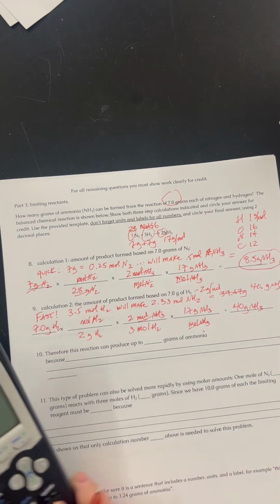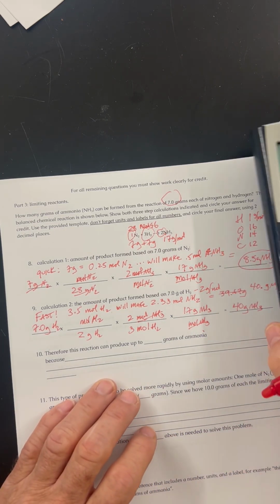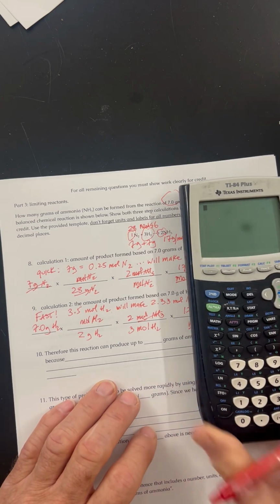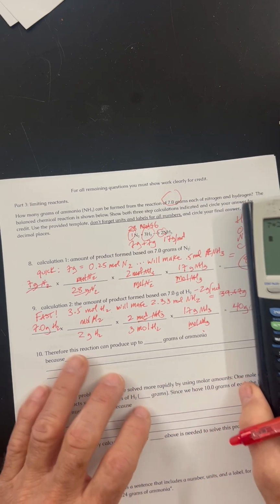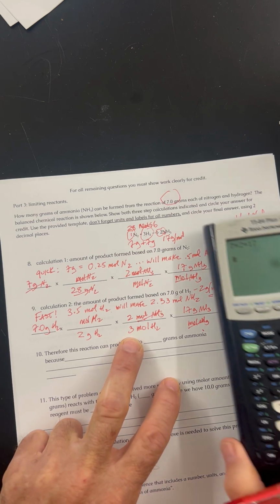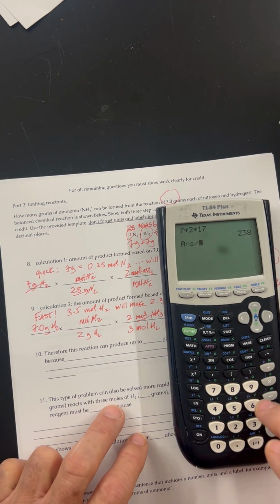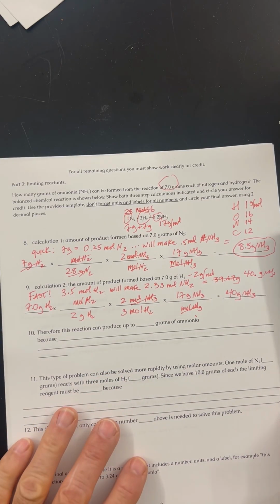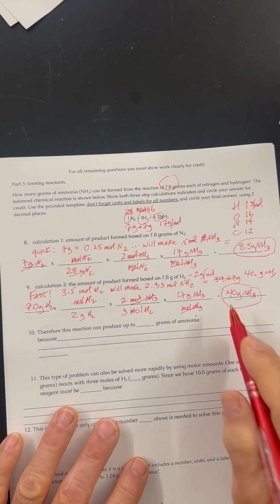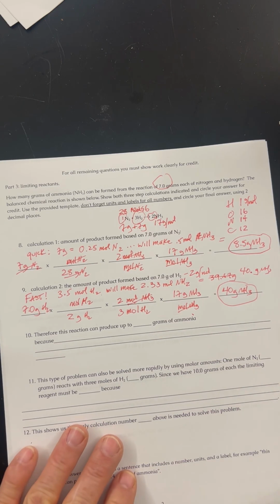And let's actually check it, because I'm a little nervous. Let's clear this out. And we'll do 7 times 2 times 17, that's the top. 7 times 2 times 17, enter, is 238. And we're dividing that by 6, right? Divided by 6, enter, and that's the same number, 39.67, rounds to 40. Life is good. We'll circle it. Notice it has the number, the units, and whatever it is, in this case, ammonia.